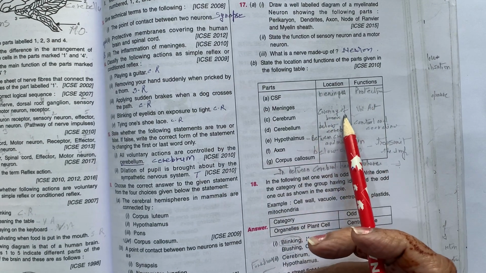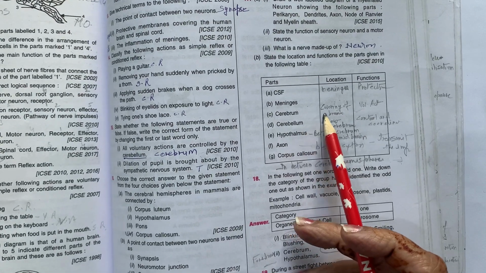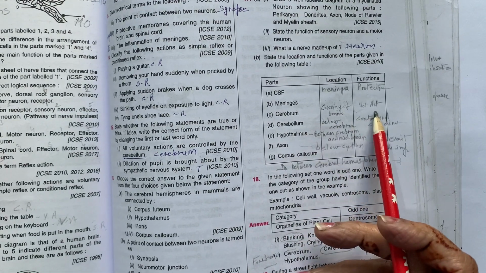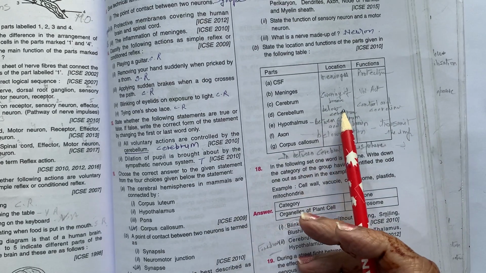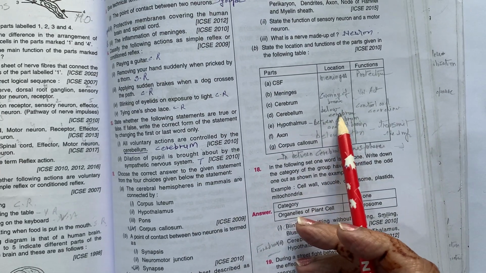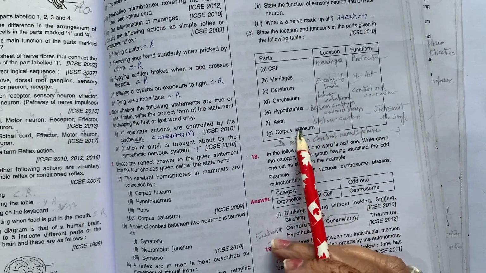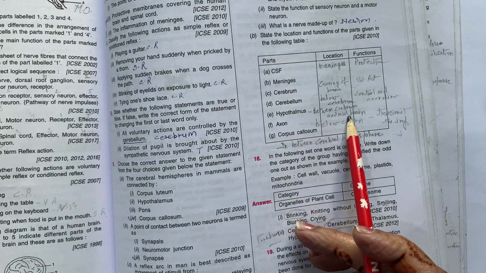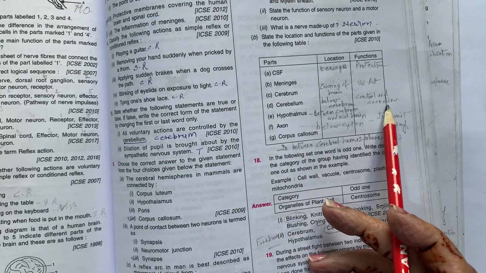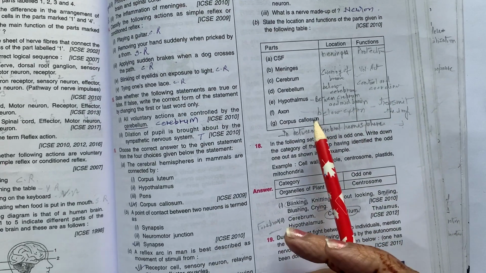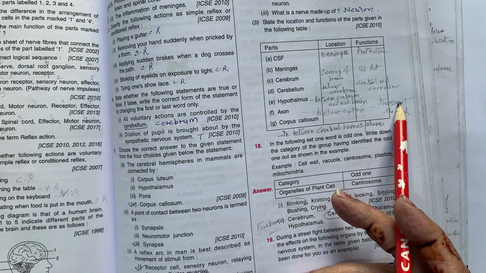Cerebrum is the front part of the brain, the largest part of the forebrain. All voluntary actions are controlled by the cerebrum. Below the cerebrum, the cerebellum is present. It controls and coordinates the different body movements. The hypothalamus is between the cerebrum and midbrain, and it transfers impulses between them. Axons are present below the cyton. They transmit the impulses from one place to another.